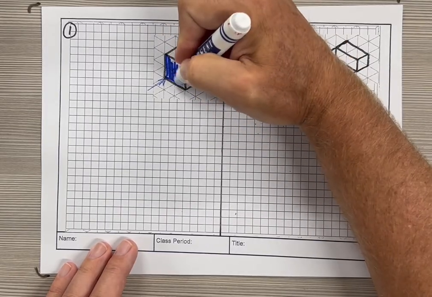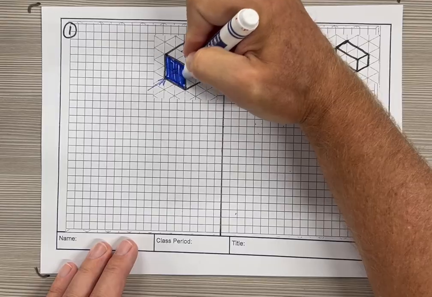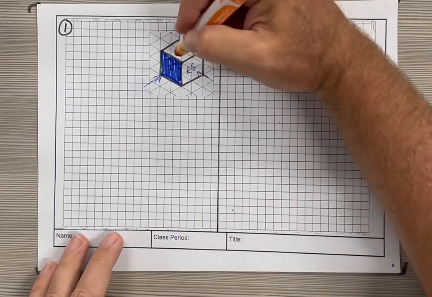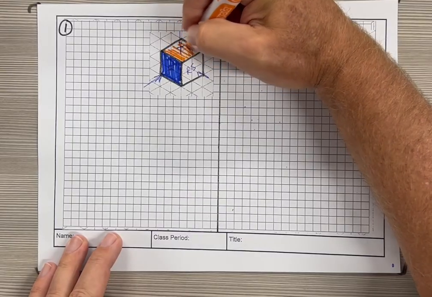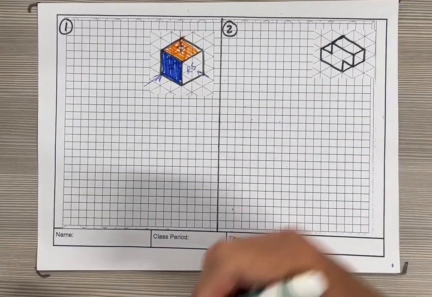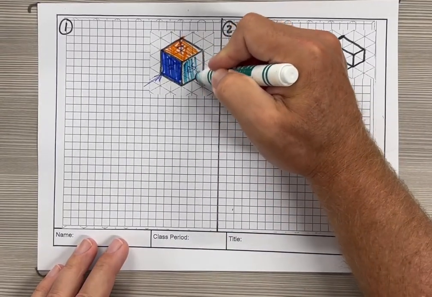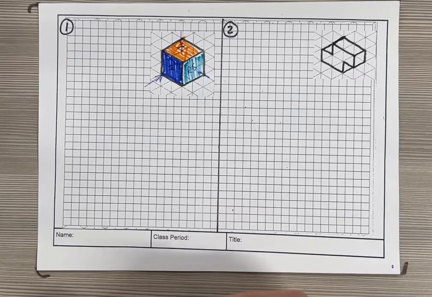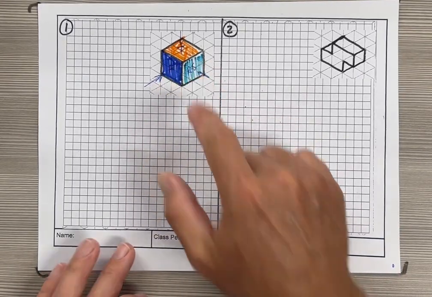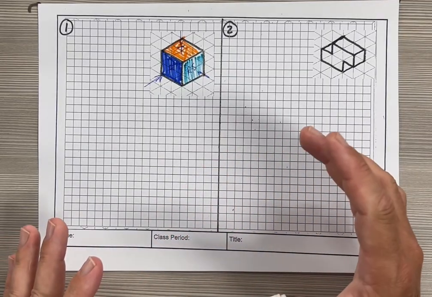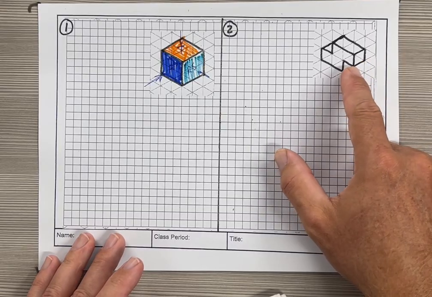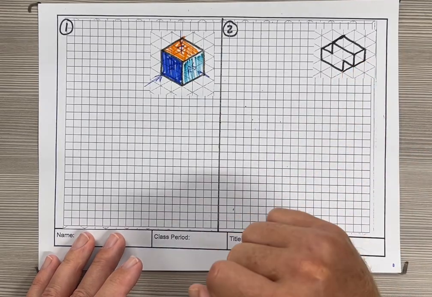the sides. So for example, I'm going to make my front side blue. I will make my top side orange. And then I will make my right side green. So again, it doesn't matter which colors you choose, as long as you have a color for your front, top, and right side. This will help us differentiate as we go. And as your shapes get more complex, it's going to make them a lot easier to construct.